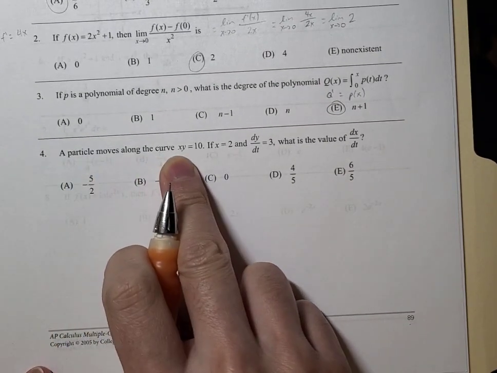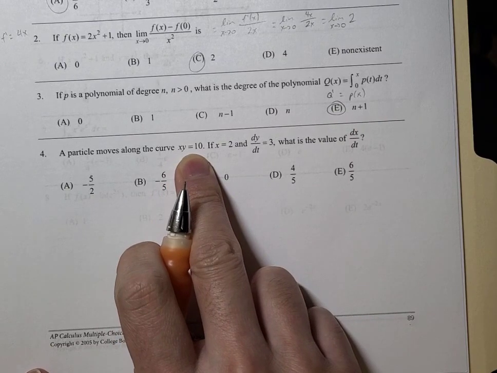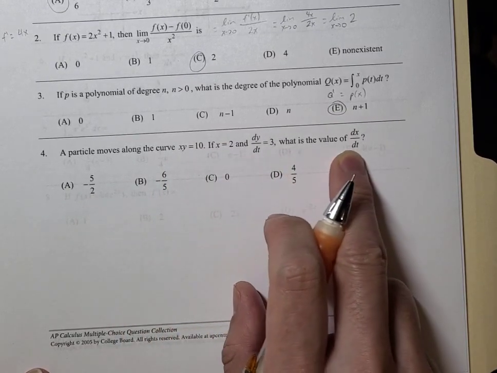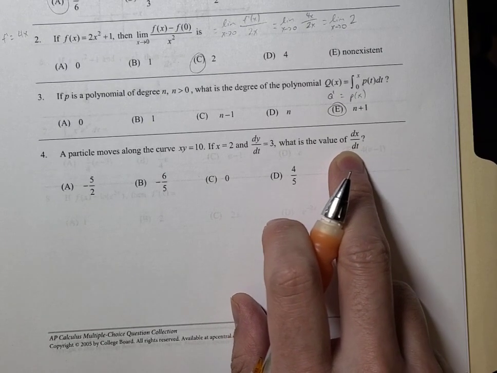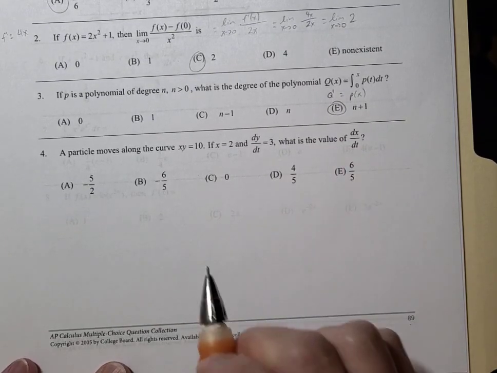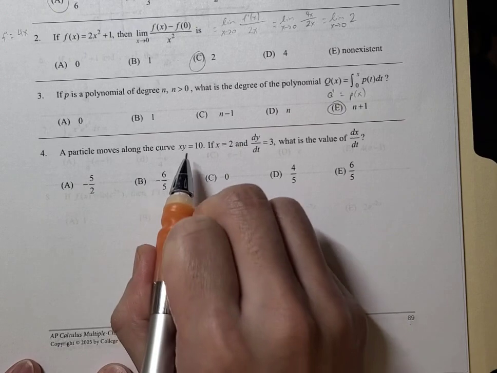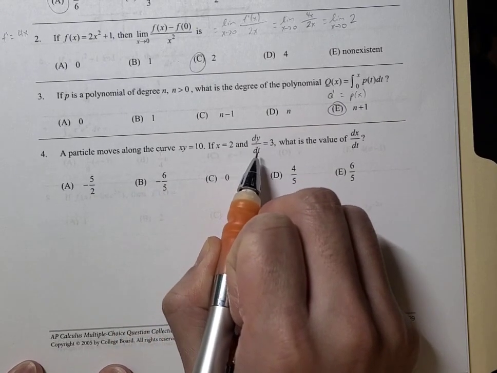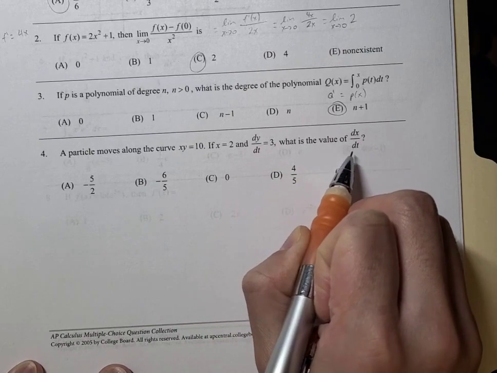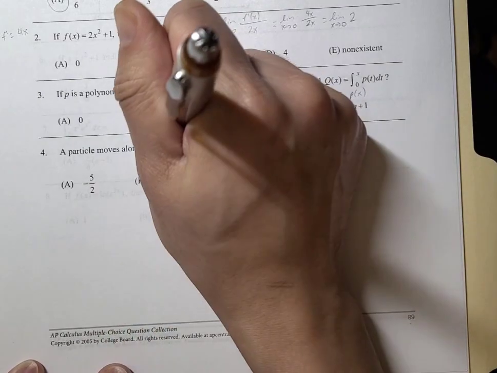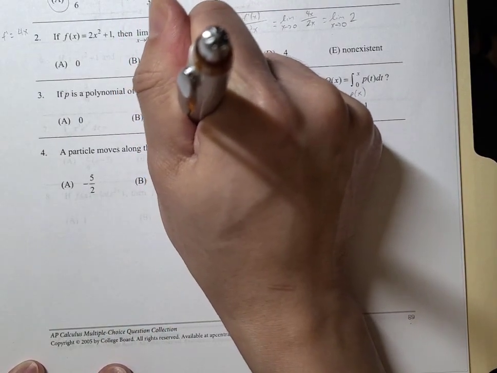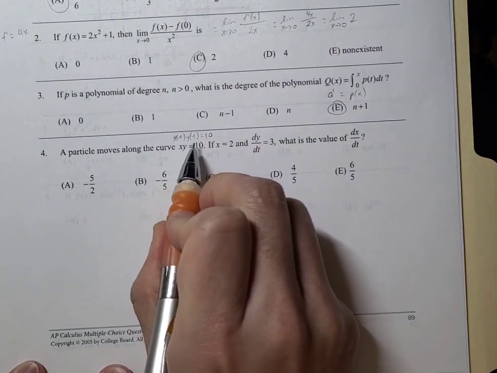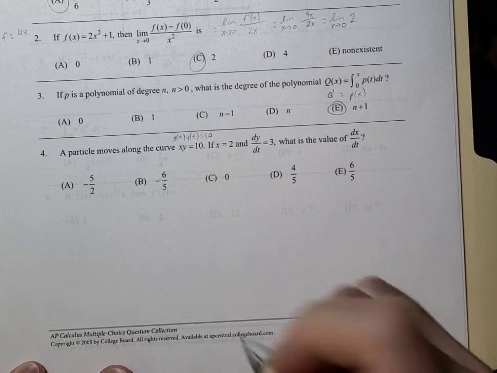A particle moves along the curve xy equals 10. If x is 2 and dy/dt is 3, what is the value of dx/dt? Since dy/dt is the derivative of y with respect to t and dx/dt is the derivative of x with respect to t, this is the same thing as x of t times y of t equals 10. If we want to differentiate this, we need the product rule.